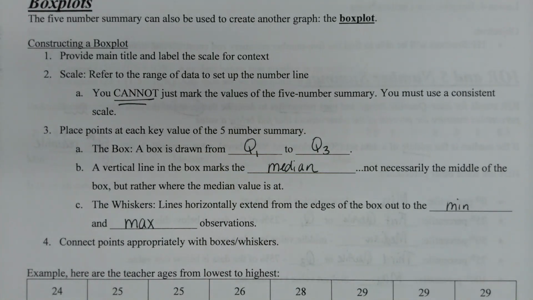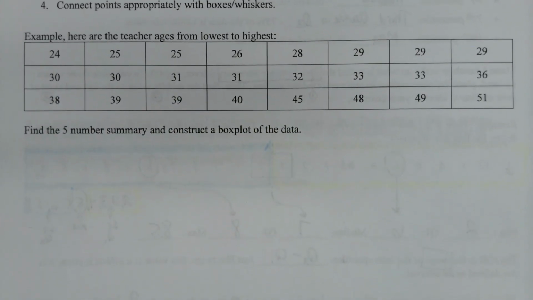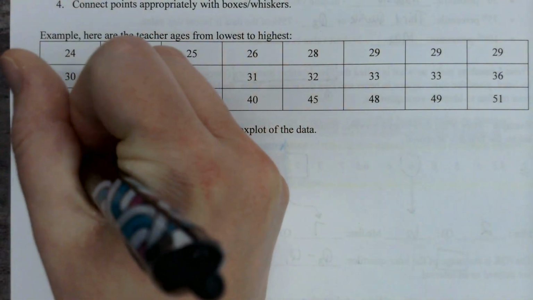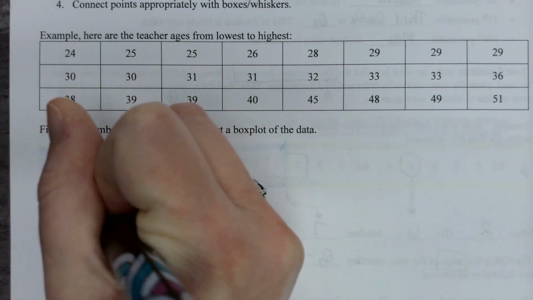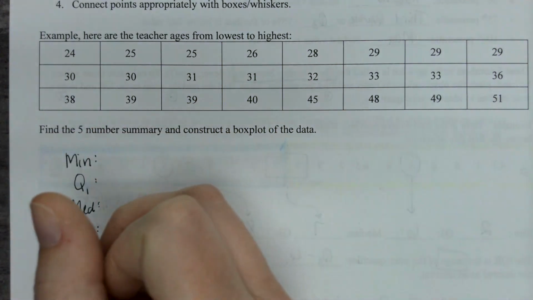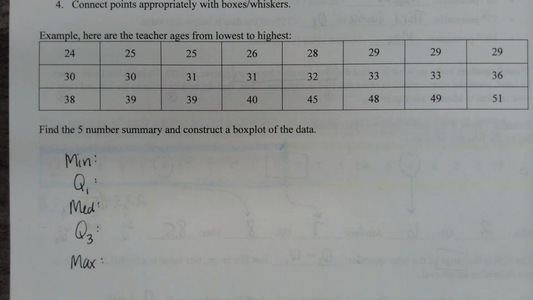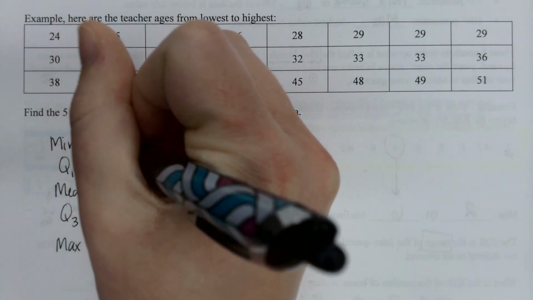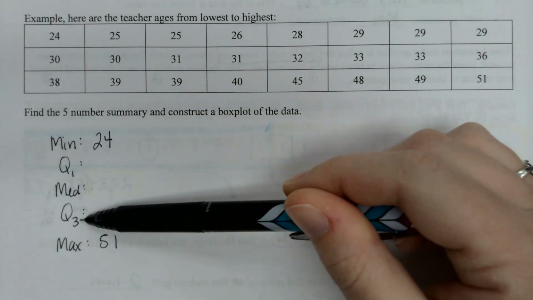Last notes, when we were talking about center and spread, we used teacher ages from lowest to highest. We're going to find that 5-number summary that we did before, and construct the box and whisker plot. So remember, for your 5-number summary, we have our minimum, our Q1, our median, our Q3, and our maximum. Minimum, maximum, pretty straightforward. Find those first. Your minimum is 24. Maximum is 51.